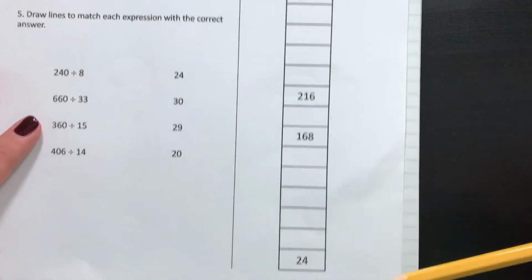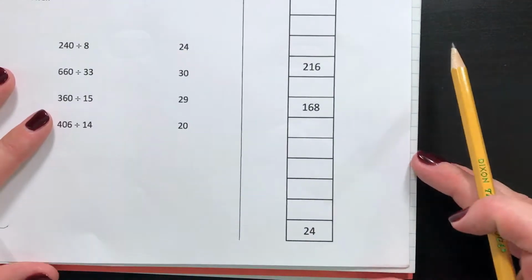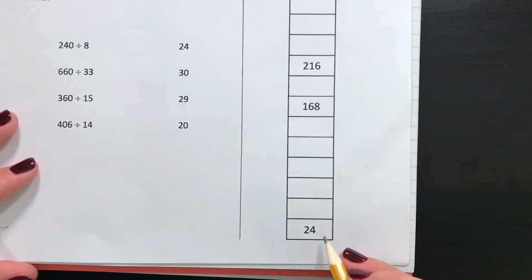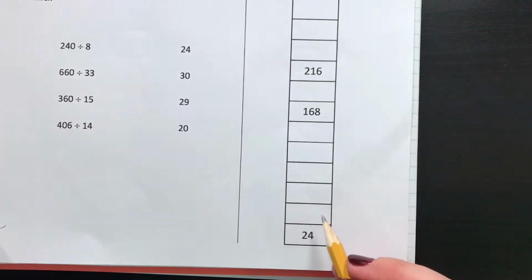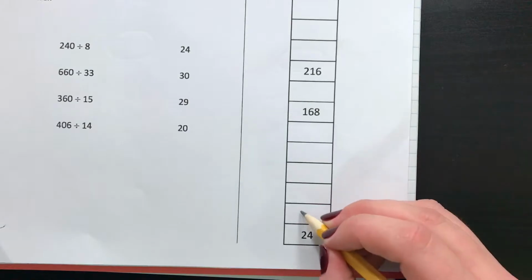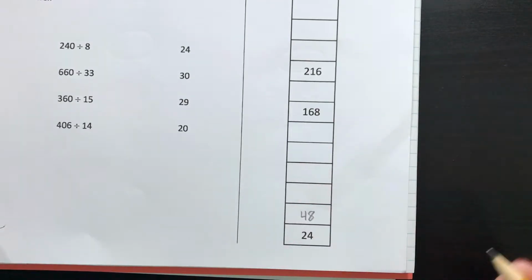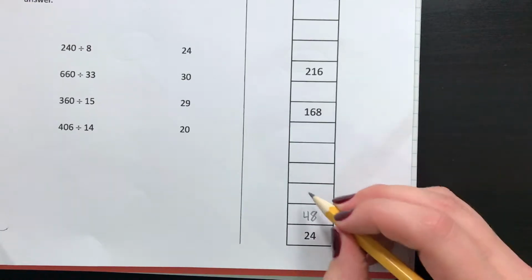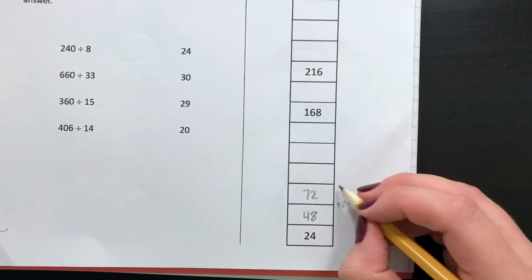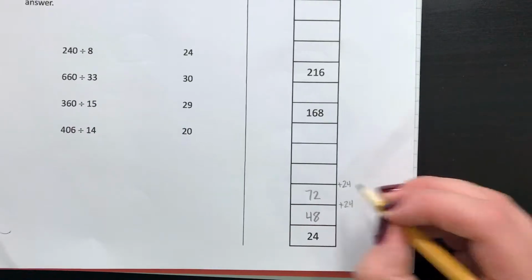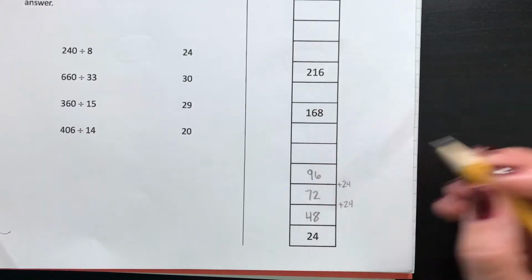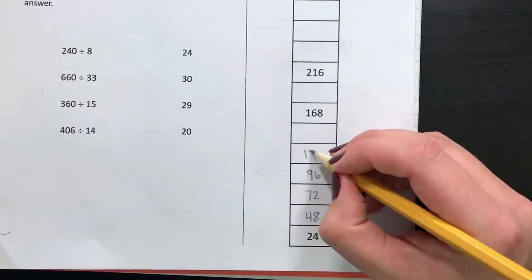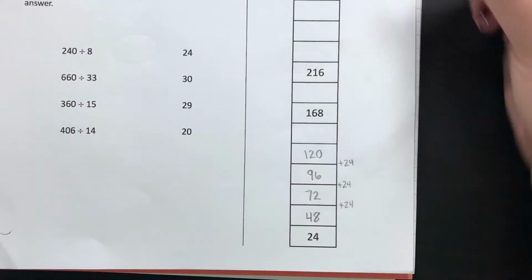So what we need to do first is to fill in our multiple tower. And in order to do that, we just have to count up 24s. So it starts at 24. 24 plus 24 is 48. So that's the next number. 48 plus 24 is 72. 72 plus 24 is 96. 96 plus 24 is 120, and you just keep going up until you get to the very top.